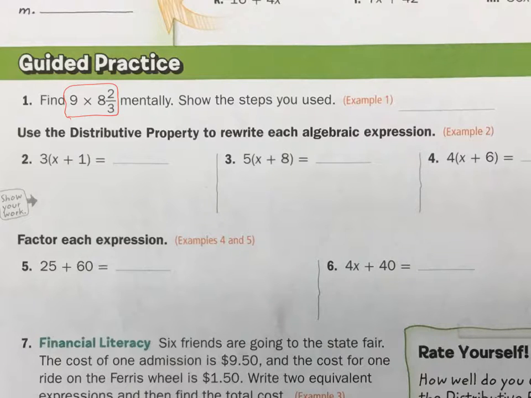I'm going to do part of it mentally, and then I'm going to show you something other than that. What I like to do with something like this is I know I got 9, and then I have 2 parts here. I have 8 and 2/3. So I'm going to do 9 times 8, and I'm going to do 9 times 2/3. The 9 times 8 is easy. That's 72.